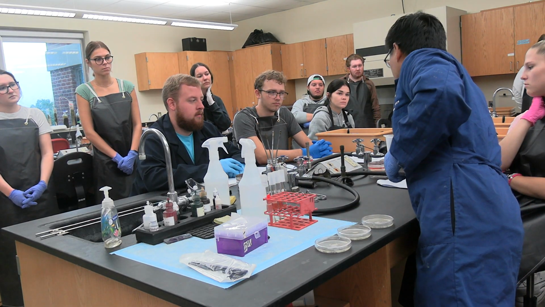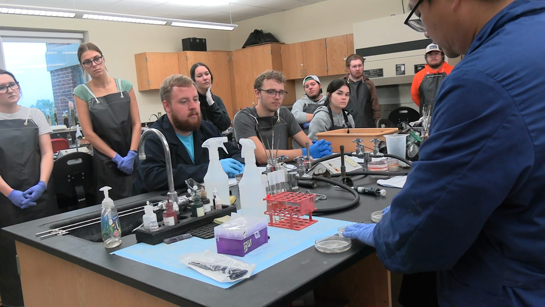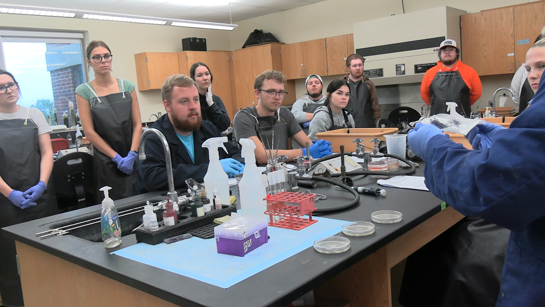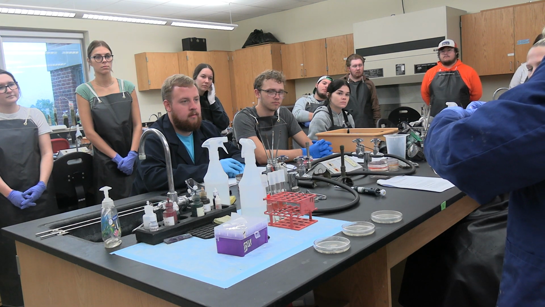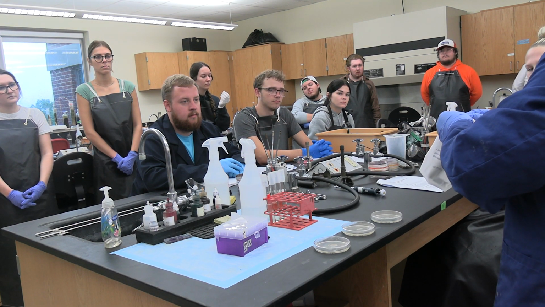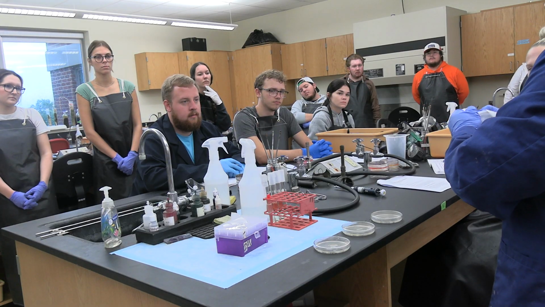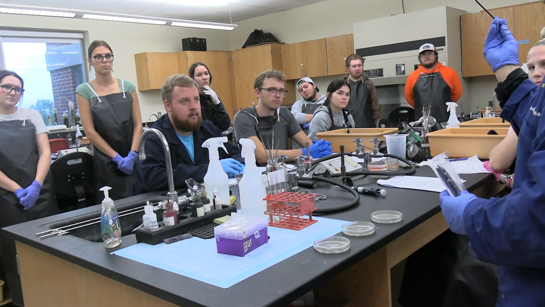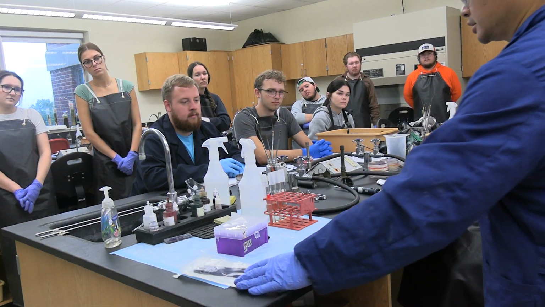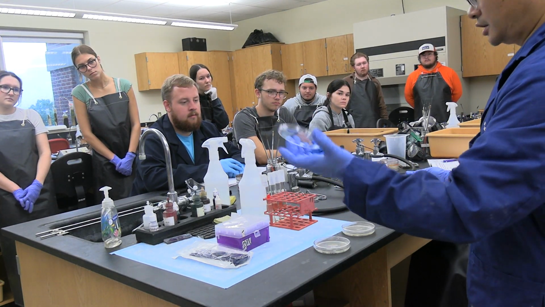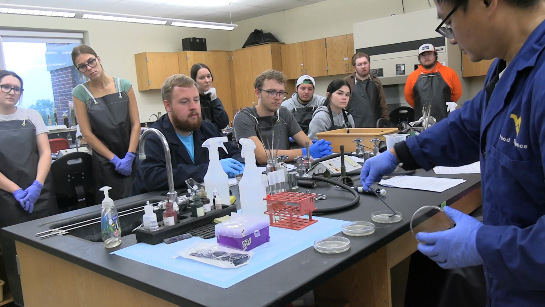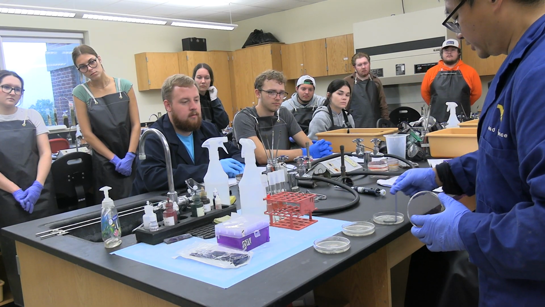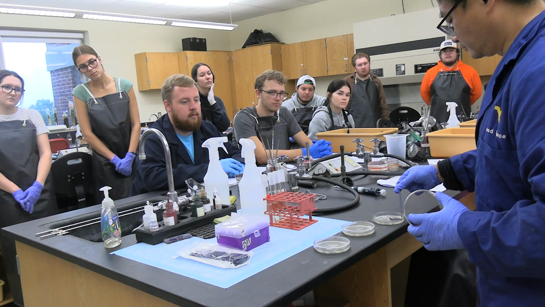Then, ready to do the spreader. How do we do the spreader? This is a disposable, sterilized plastic spreader. So make sure you only open a little bit. Take one, only need one, from high to lowest dilution. How do we do it? Have your hands here. This is called spread plating. Evenly spread on the surface.